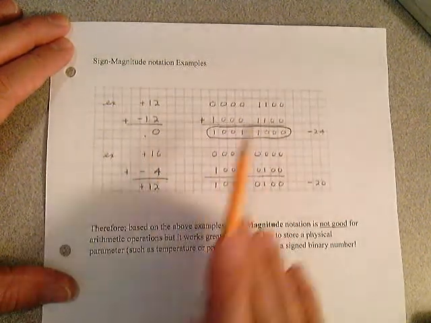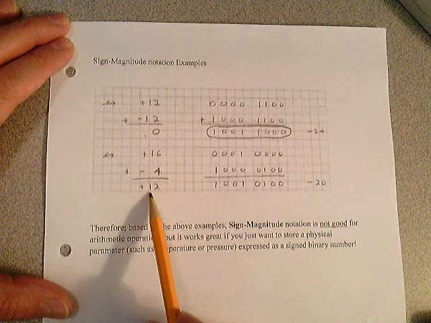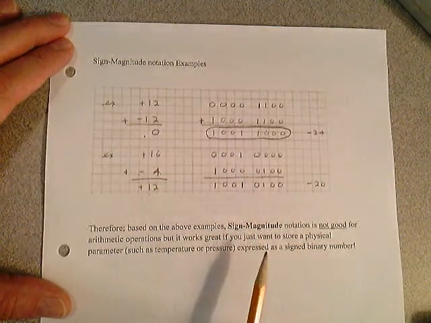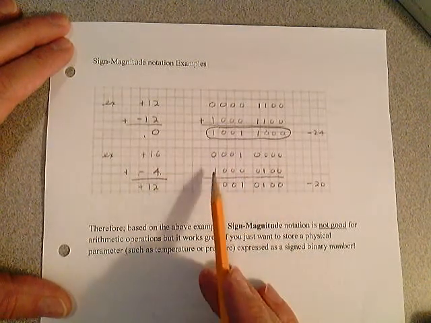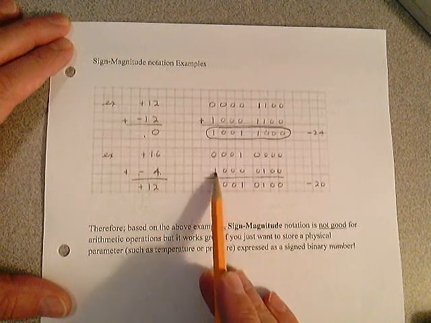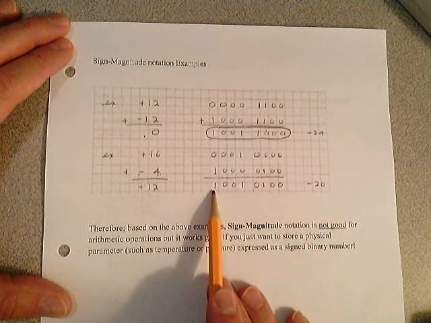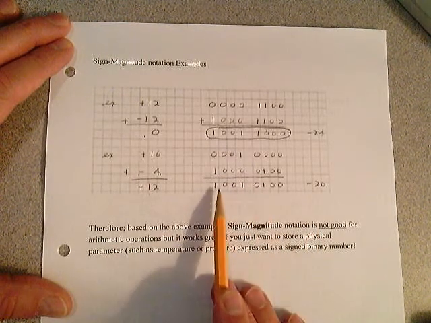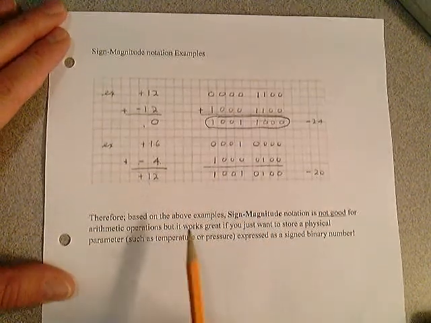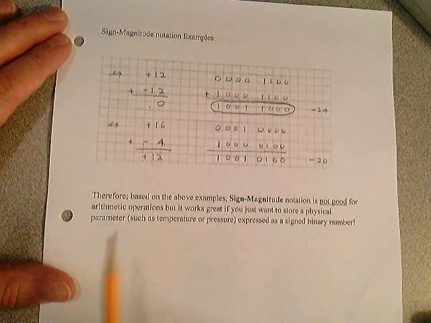It doesn't work. What about a plus 16 and a minus 4? You should add them up and get a plus 12. Here's your plus 16. Here's your minus, and the rest you have to represent a 4. There's a 4. There's a minus 4. Add them up, you get a minus 20. That's a minus 16 and 4. That's a minus 20. It does not work. Therefore, based on the above examples, sign magnitude notation is not good for arithmetic operations.